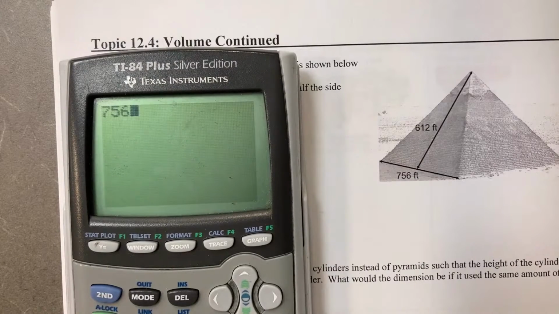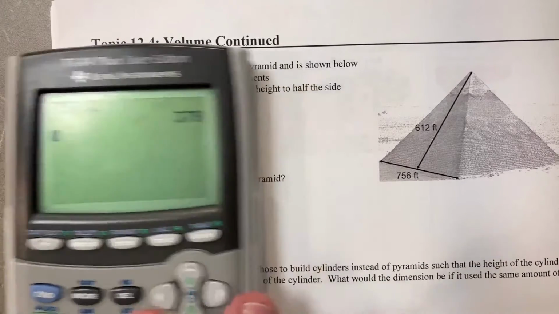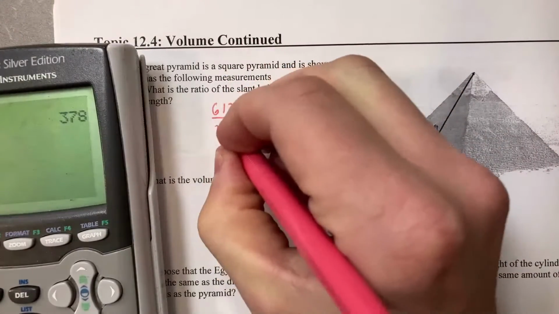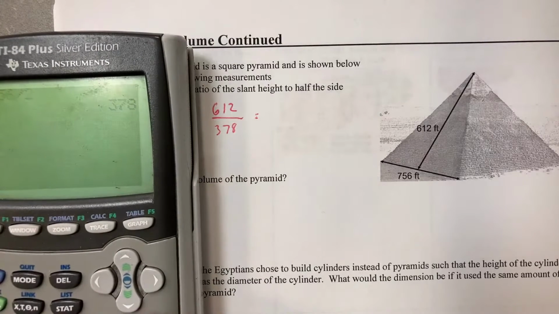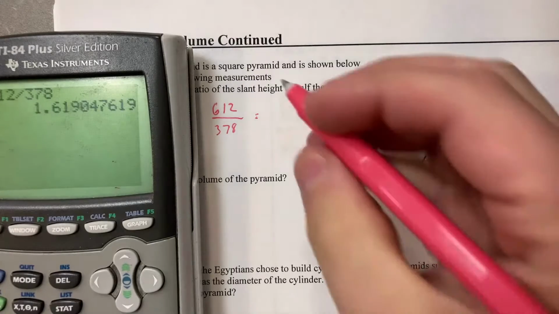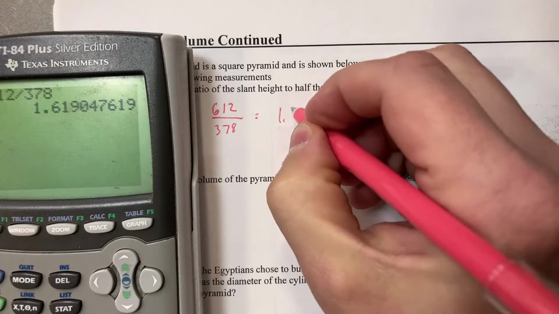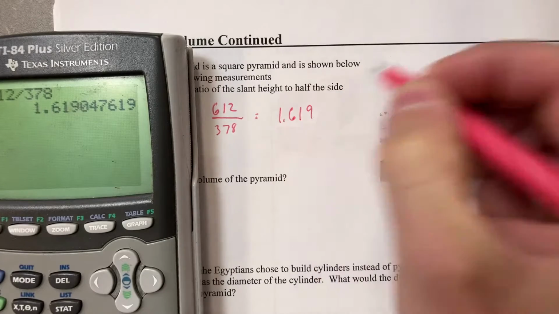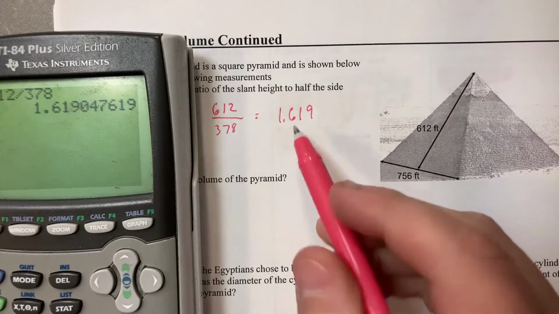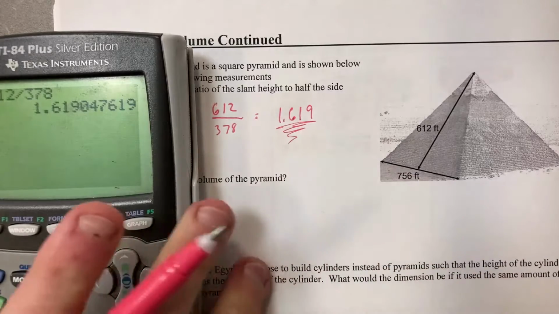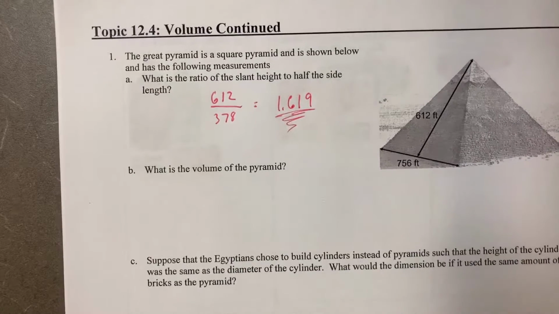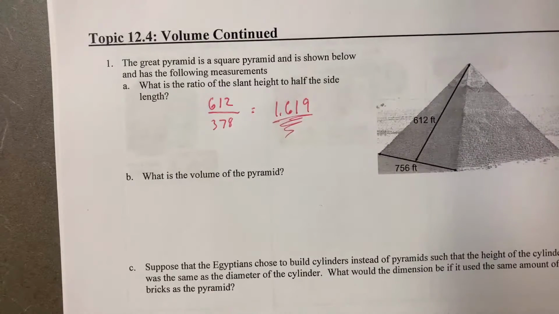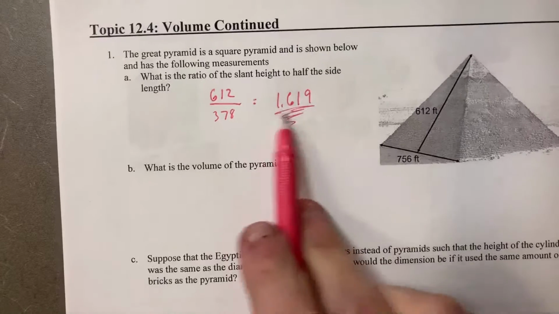So 756 divided by 2 is 378. I wonder what that ratio is. I just take those two and do that. Let's see. So if I do 612 divided by 378, whoa, 1.619. If you remember, 1.618 was that magical number that shows up everywhere. And it just happens to be in the pyramids as well. Interesting. All right, next, what is the volume of the pyramid? That was the only weird thing.